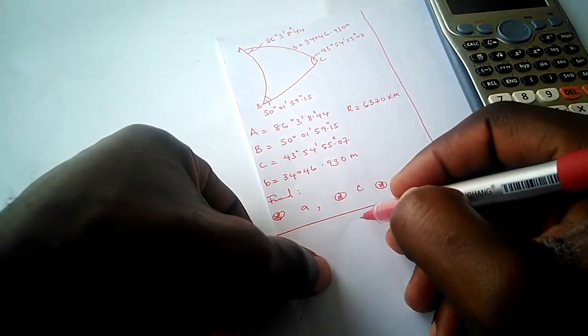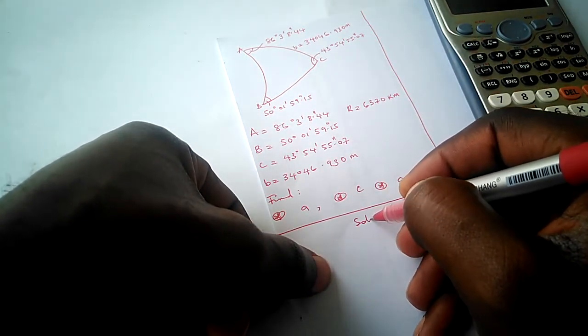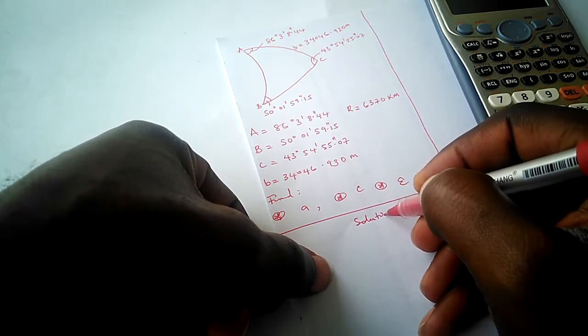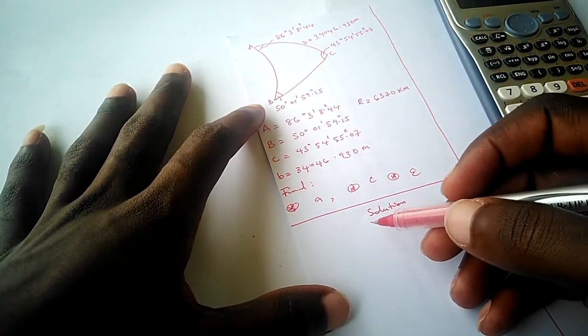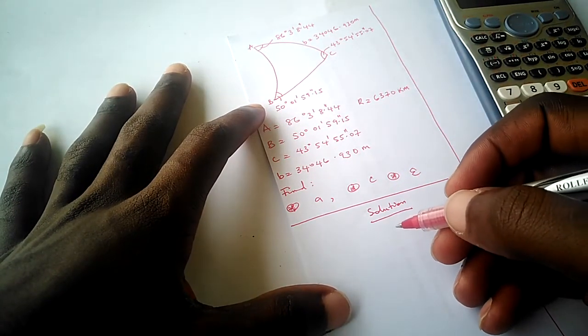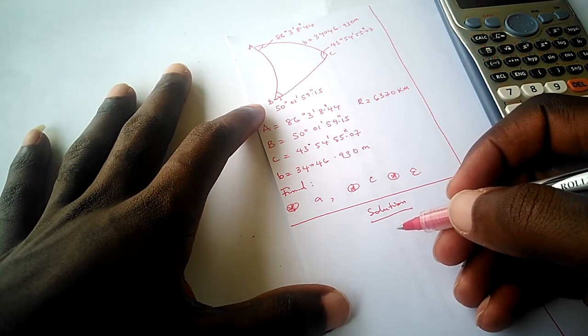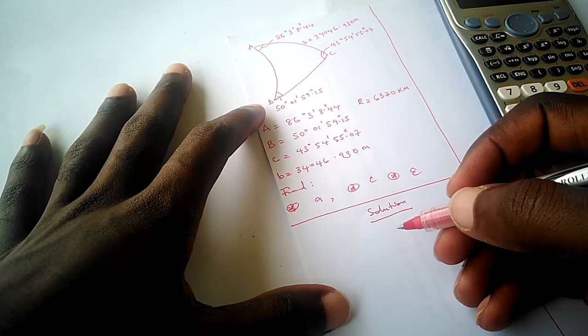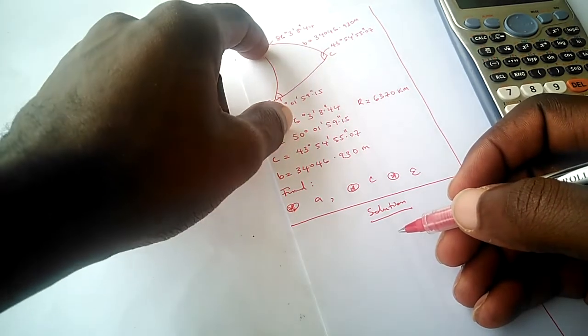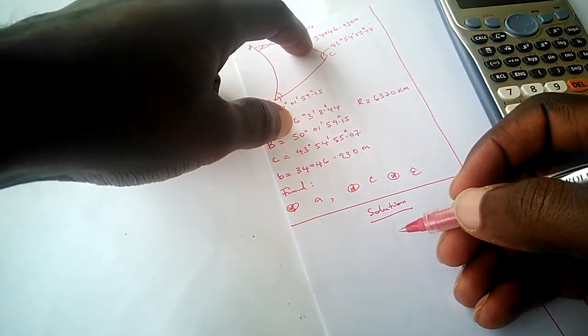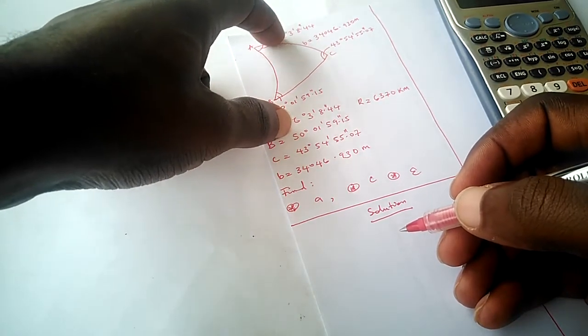First off, we are going to quote some of the formulas we are going to use in this solution. The first formula I want us to quote is the sine formula for a spherical triangle. The sine formula for a plane triangle is different from the sine formula for a spherical triangle. The only difference is the side. As I told you, this side is not a plane side, therefore we are not going to treat it as such.